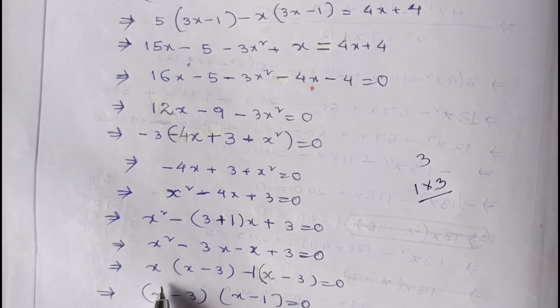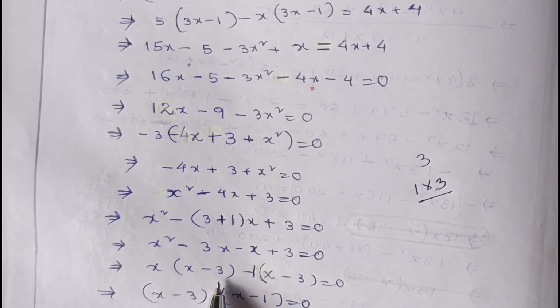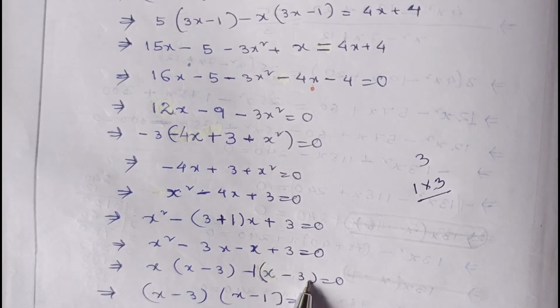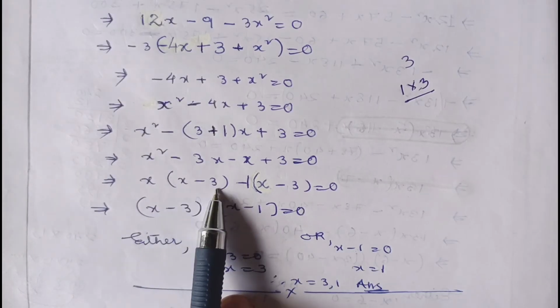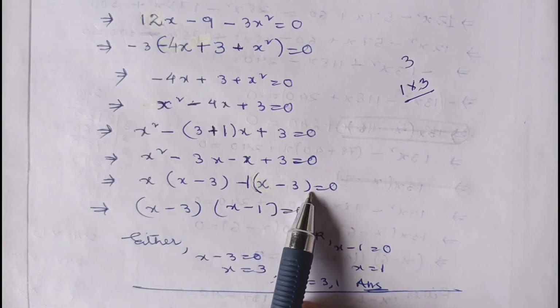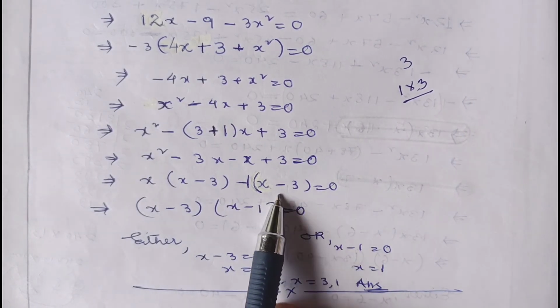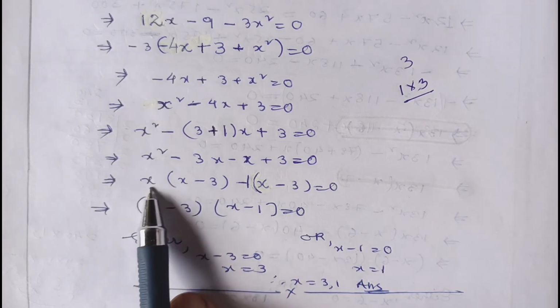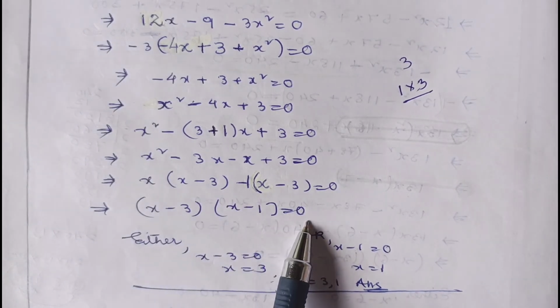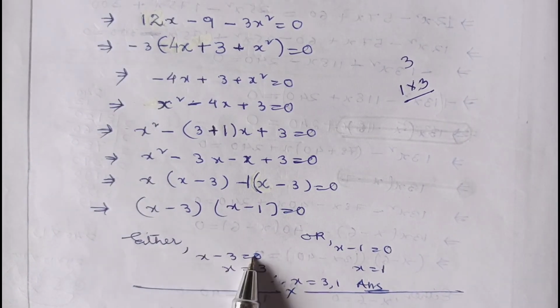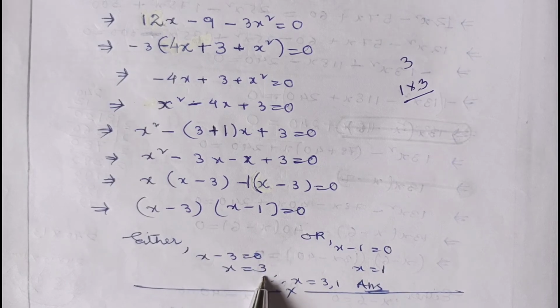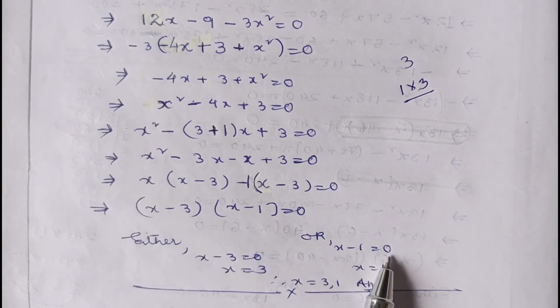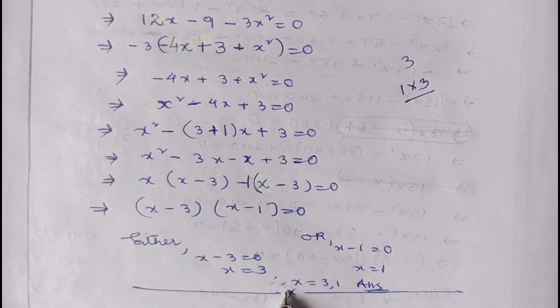From the first two, I can take x common. It will be x minus 3. From the last two, if I take minus 1 common, it will be x minus 3. So we got x minus 3 into x minus 1 equals to 0. Now if we take x minus 3 common, then we are left with x minus 1 equals to 0. So either x minus 3 equals to 0, which will give x equal to 3, or x minus 1 equals to 0, so x will be 1. Therefore, the required roots of the equation are 3 and 1.